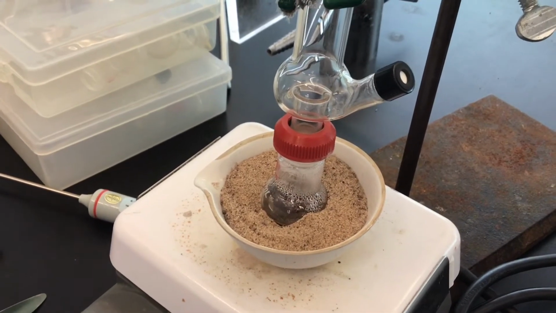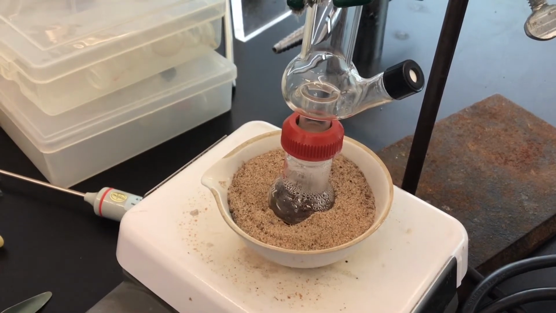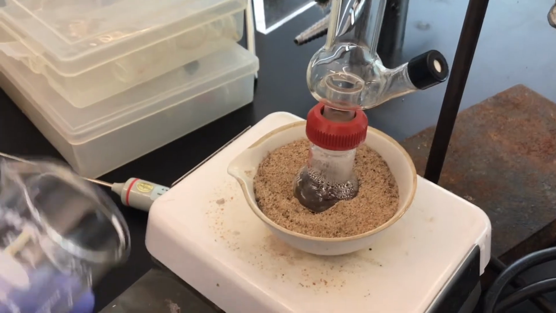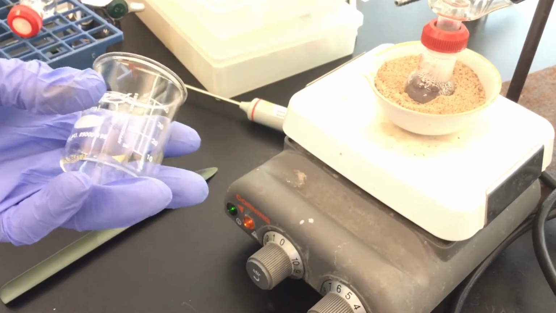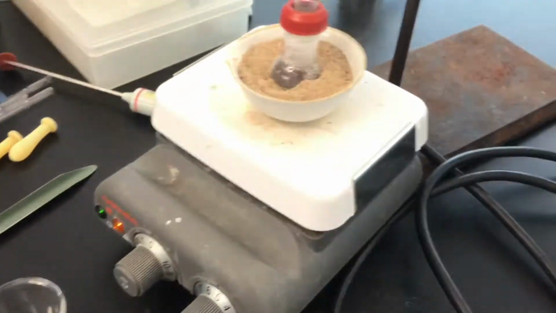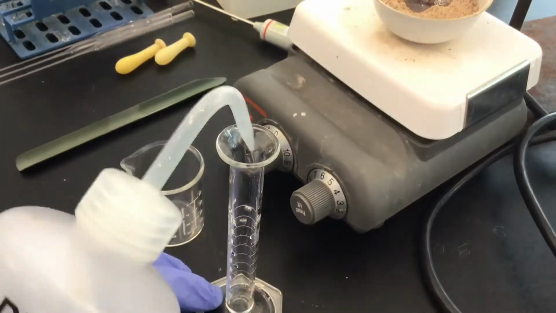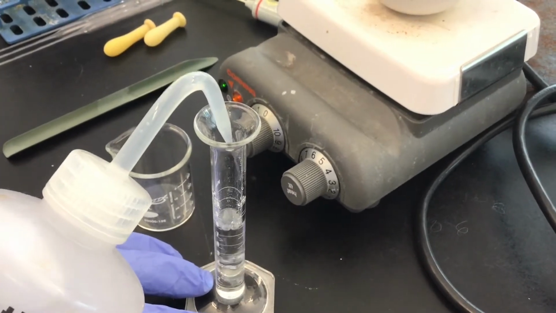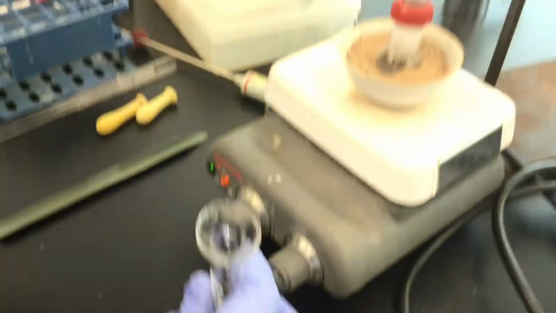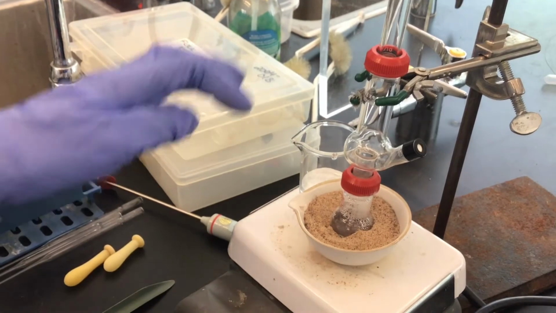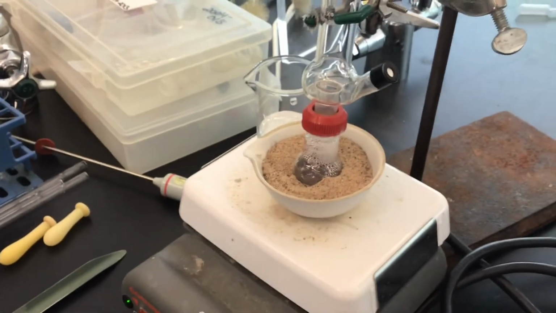What's nice to do, since we want to maintain the volume of water down there, is to use the 50 milliliter flask that we used to nestle the round bottom flask in. We can actually have some distilled water in there in order to maintain the volume. So let's just put a random 10 milliliters in there, or a little bit more. It doesn't have to be exact. And so this way, the water is heating, and when we transfer it back down into the distillation pot, we don't have to wait so long for it to heat up again.